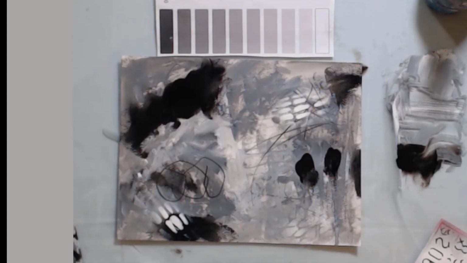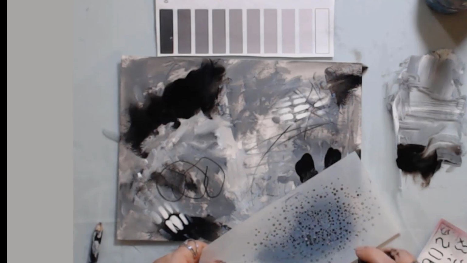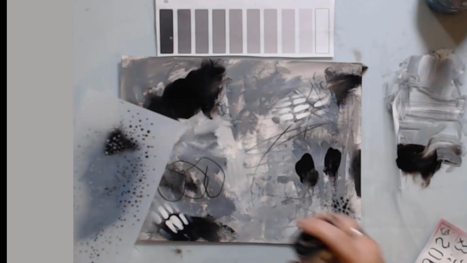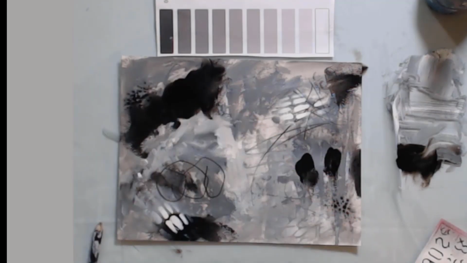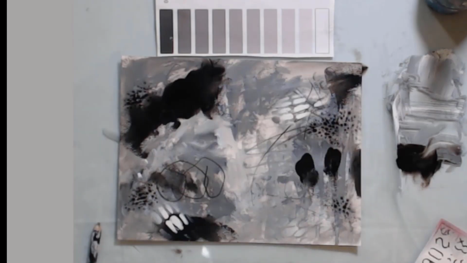So I'm looking through, I'm inspired now, I'm grabbing some more stencils. What else do I want to do? There's another favorite stencil. It's got the little tiny holes in it. And all these are off of Amazon. I get a lot of my stencils from Amazon.